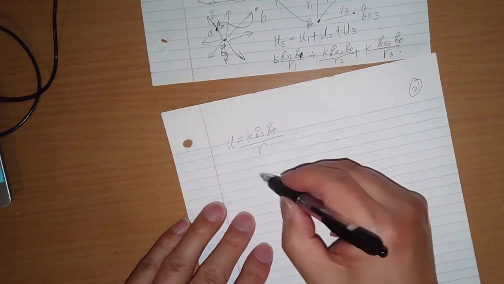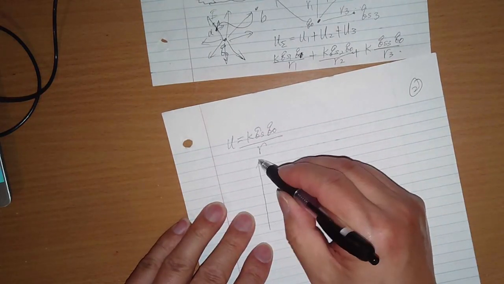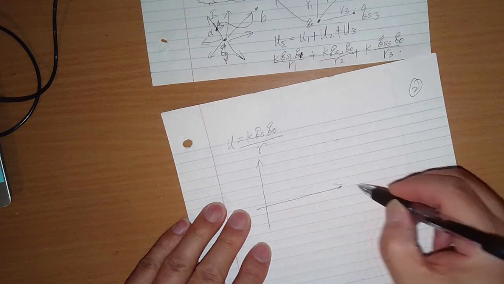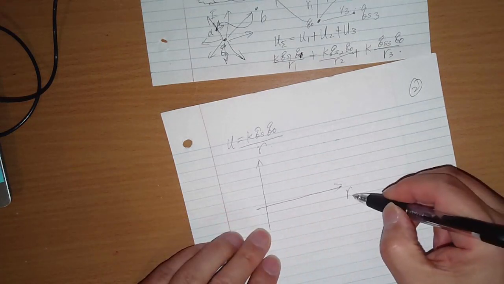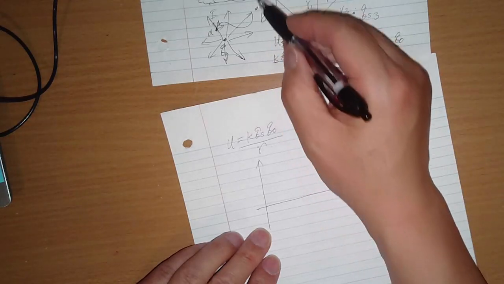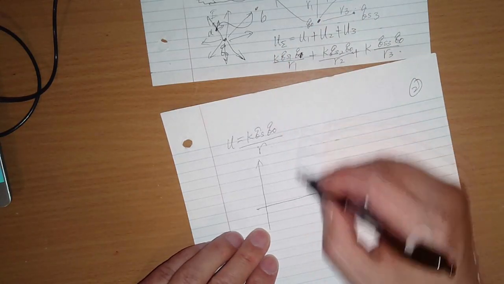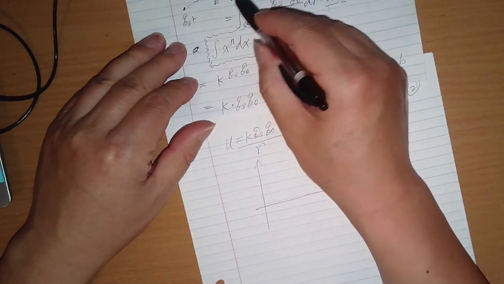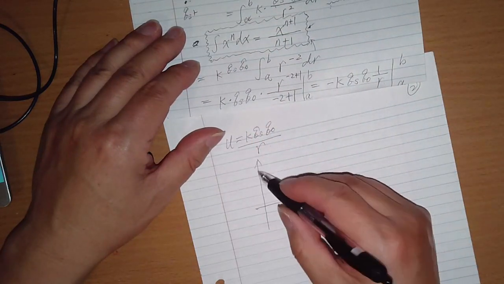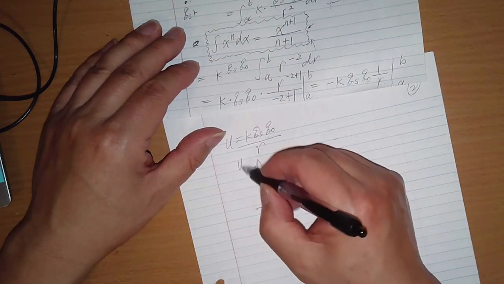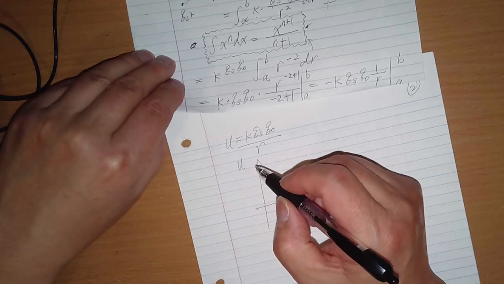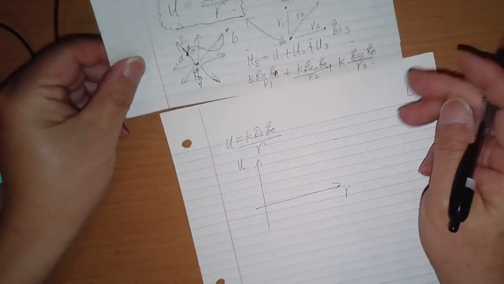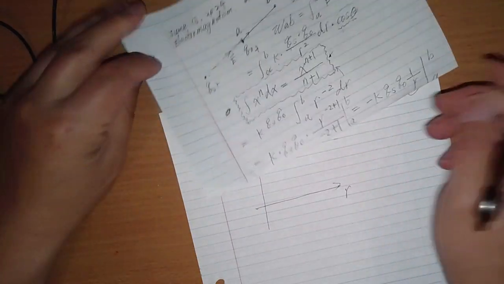What if I want to draw the graph, where the y-axis is R, the distance, and then U would be the potential energy? So in this case, how do you graph this?